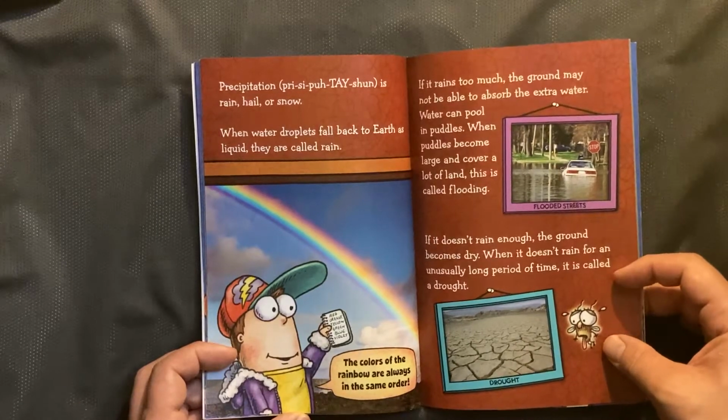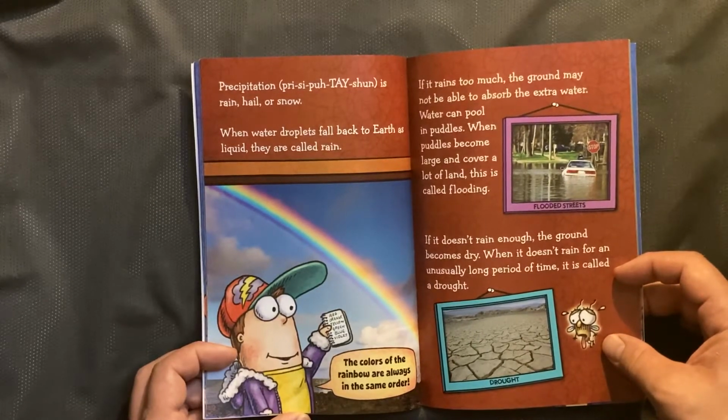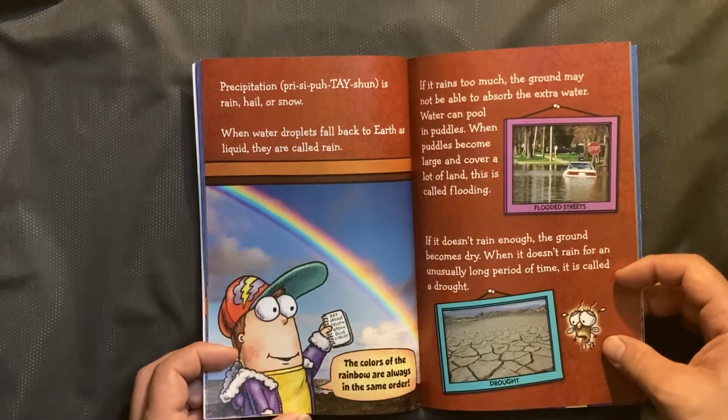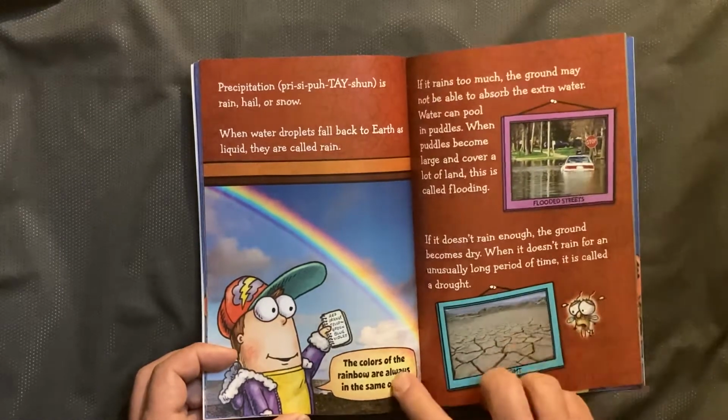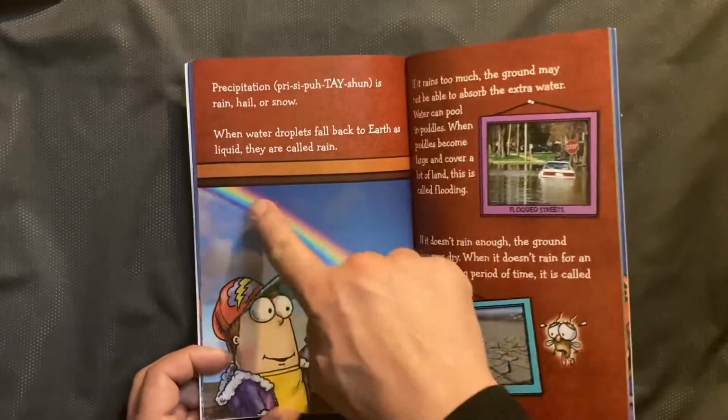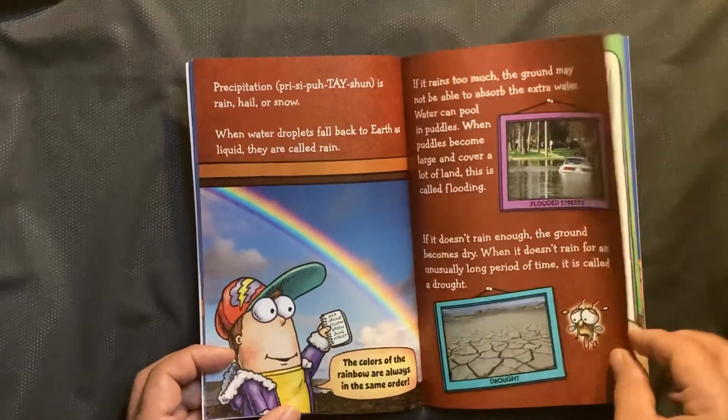If it doesn't rain enough, the ground becomes dry. When it doesn't rain for an unusually long period of time, it is called a drought. The colors of the rainbow are always in the same order. They have something to do with rain.